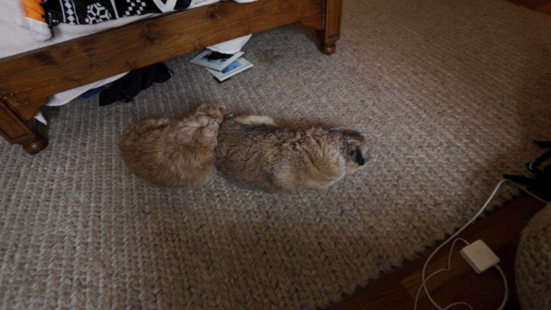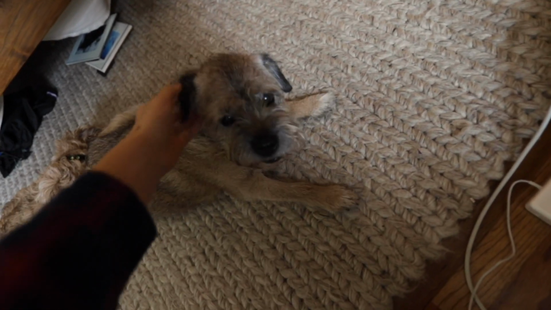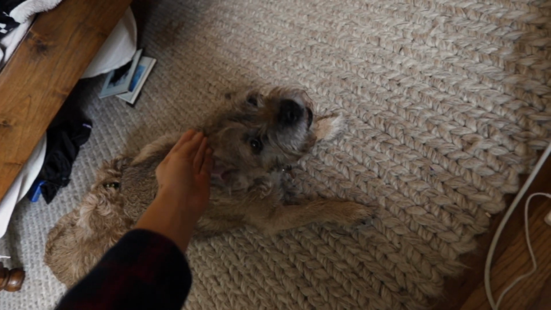Oh my god, look how cute my dogs are. Boop. They're both deaf and old, they can't hear me anymore. Oh my god. Okay, I'm getting distracted.